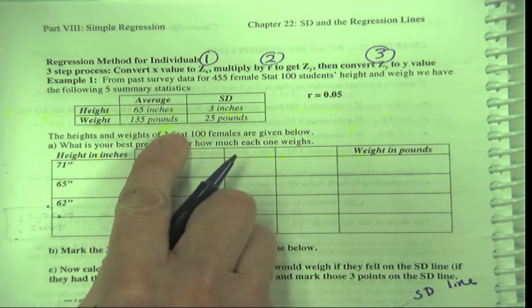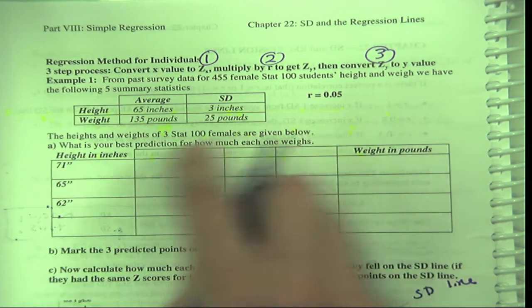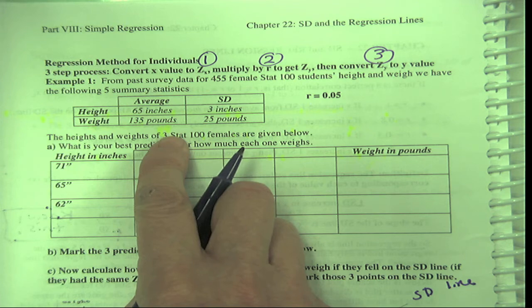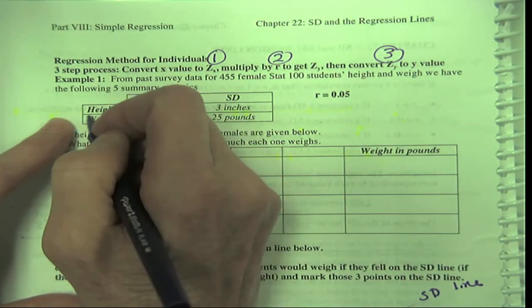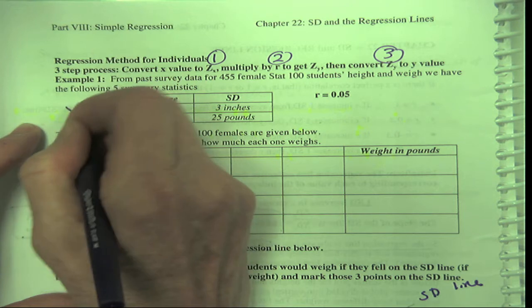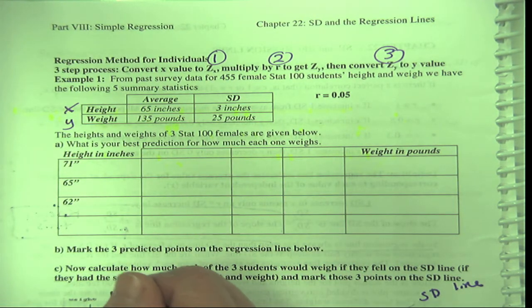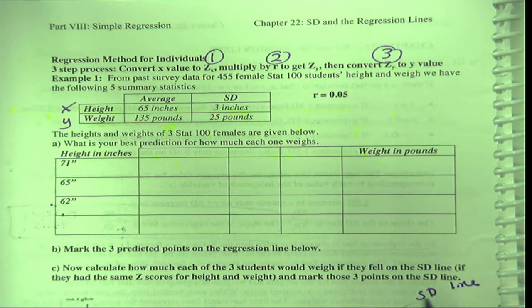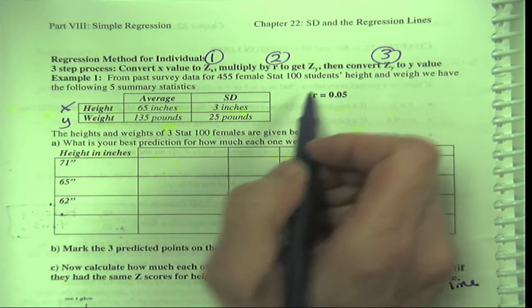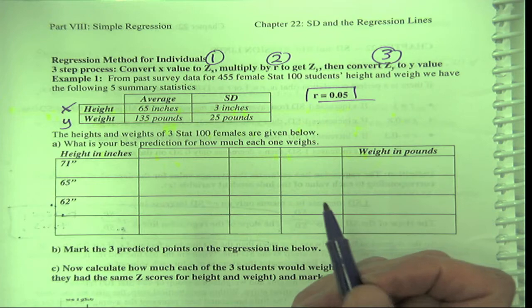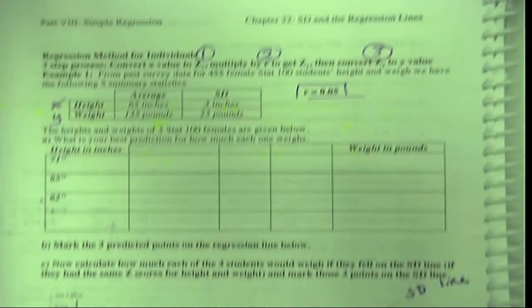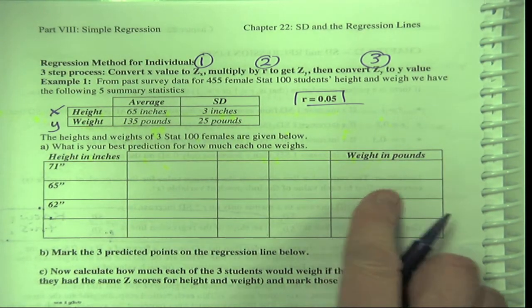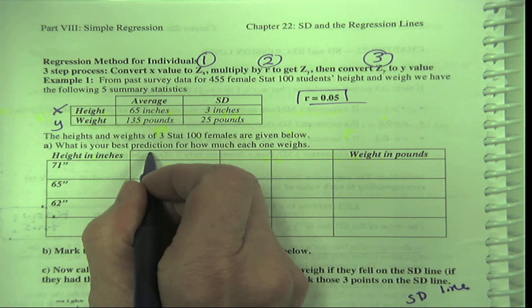And here's all you need to know are these 5 summary statistics, the averages for both x and y. Now, which one's x? Which one are we predicting? I think it makes sense to predict the weight from the height. So that's going to be our x and y. And that's the graph. And now here's the averages, standard deviations, and the correlation coefficient. So we're going to use all this. So we're going to take a height, that's 71 inches right here, and we're going to get our best prediction for the weight. So first you convert to a z-score.